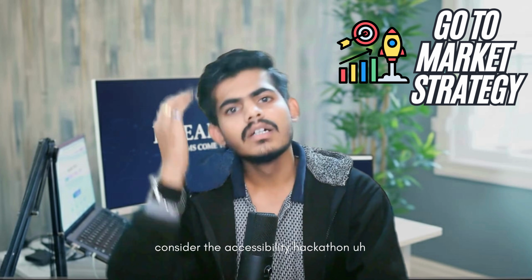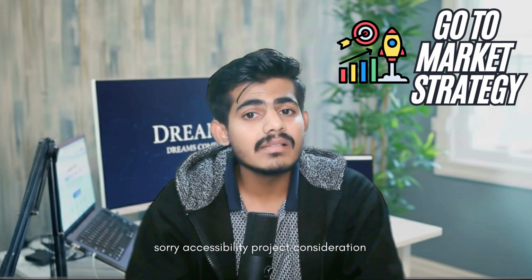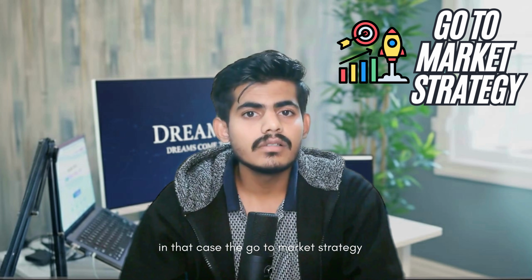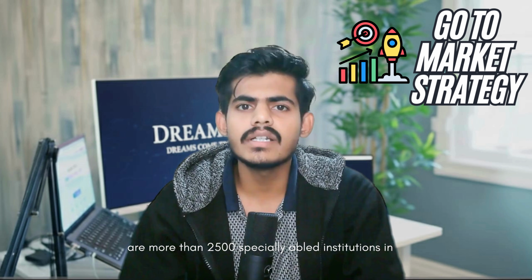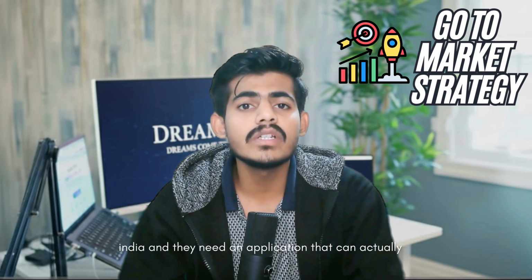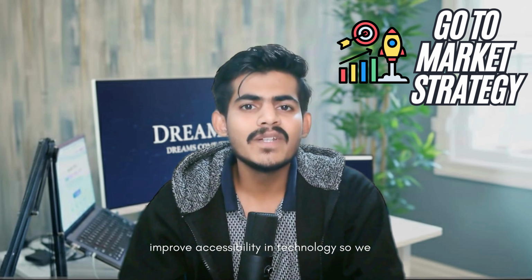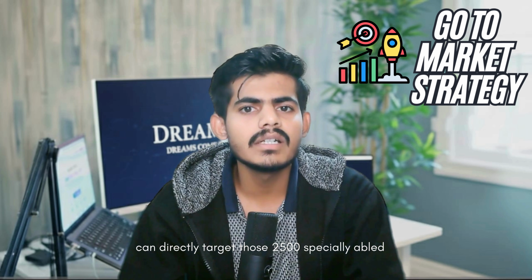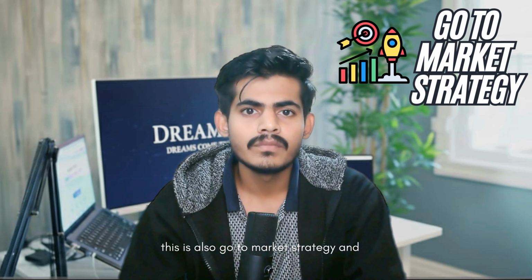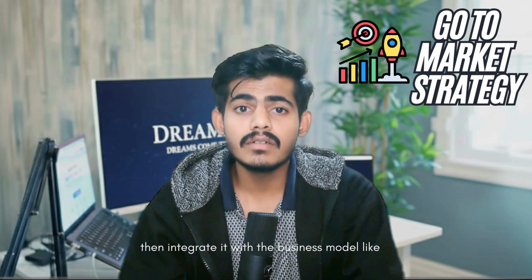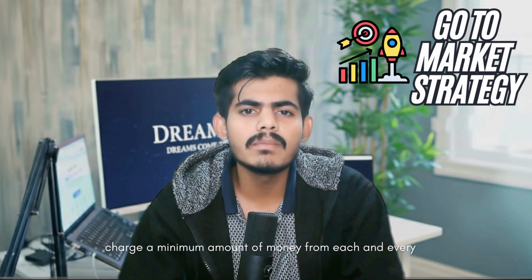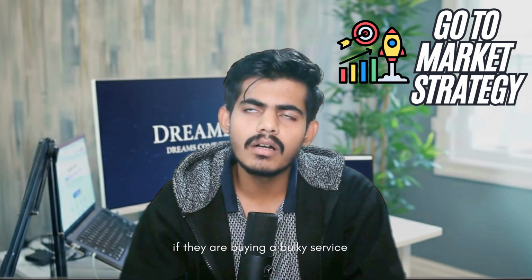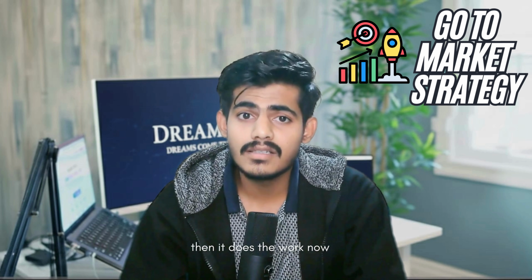Like if you consider the accessibility hackathon project, in that case the go-to-market strategy would be simple. There are more than 2,500 specially abled institutions in India, and they need an application that can actually improve accessibility in technology. So we can directly target those 2,500 specially abled institutions first, then the rest of the people. This is also a go-to-market strategy, integrated with the business model, like a subscription-based model, where we charge a minimum amount of money from each user, or an organization if they are buying a bulk service.